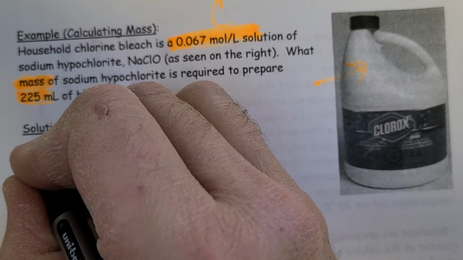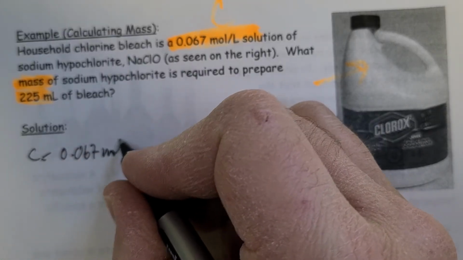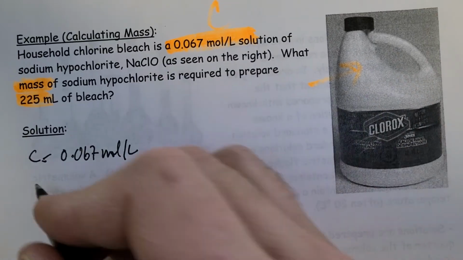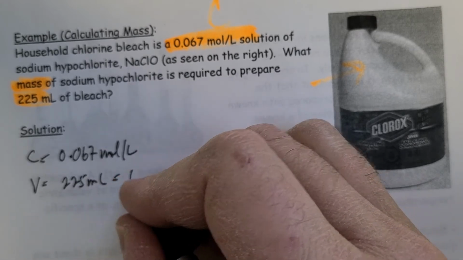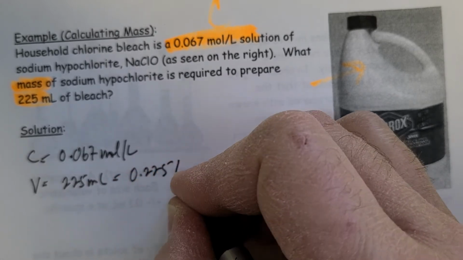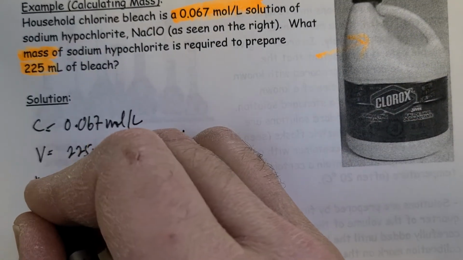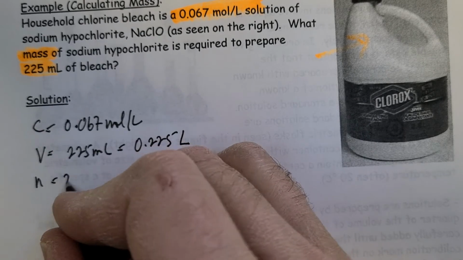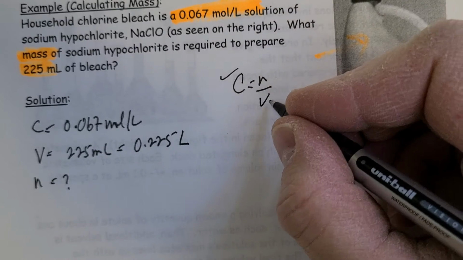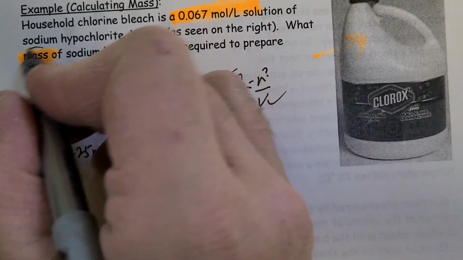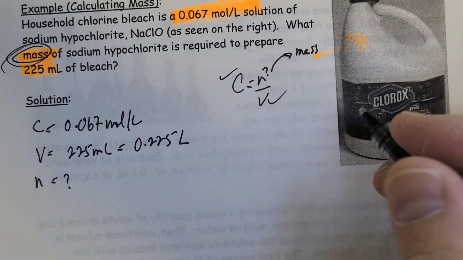So we know big C, the concentration, 0.067 moles per liter. V we kind of know, 225 mL, which of course is 0.225 liters. So move the decimal 3 places to the left. And n is what we don't know. So we know C, we know V, we'll have to figure out n. Then of course it's actually asking for mass. So once we know n, we'll be able to figure out mass.